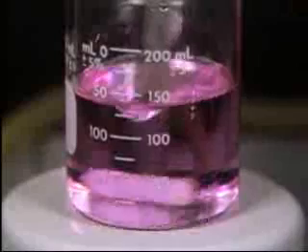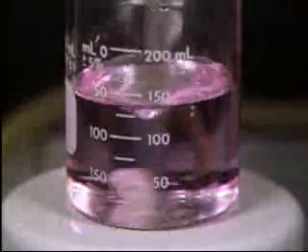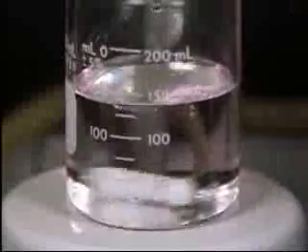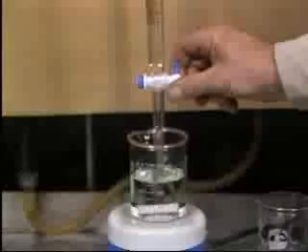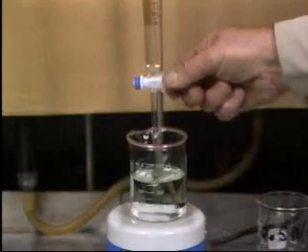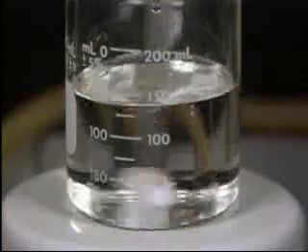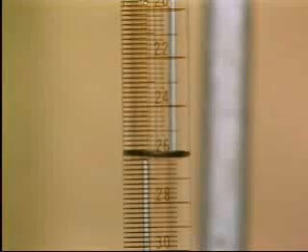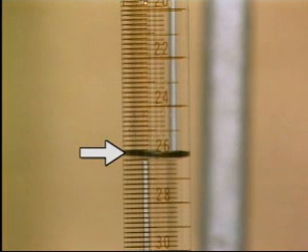When all traces of the color produced by the indicator have disappeared, the reaction is complete. The alkali in the sample has been neutralized. As soon as the color of the sample changes completely, the valve is closed all the way. Now the amount of acid required to neutralize the alkali can be determined. By checking the level in the burette, you can determine how much acid was used. In this example, 26 cc's of acid were used.